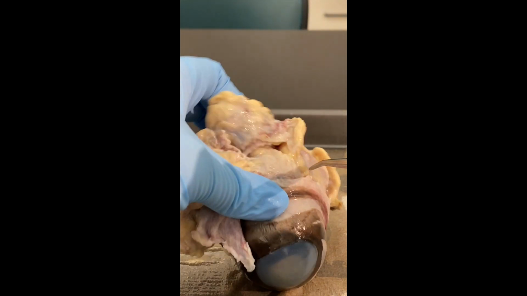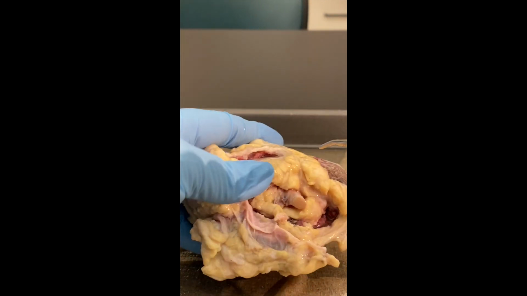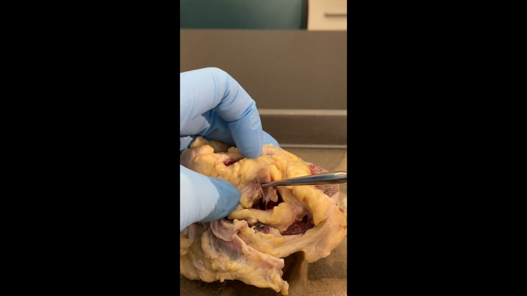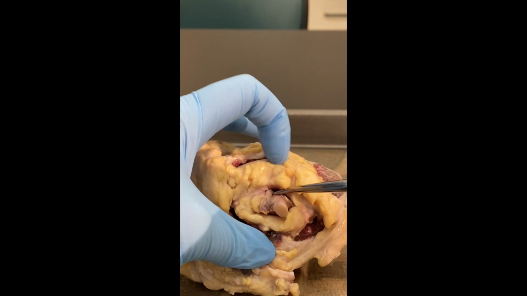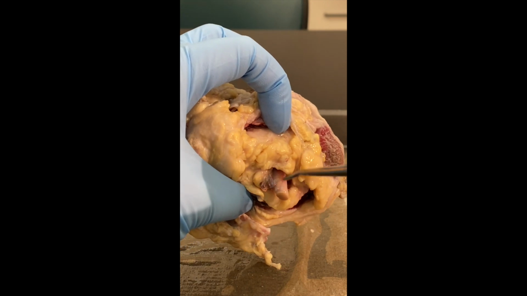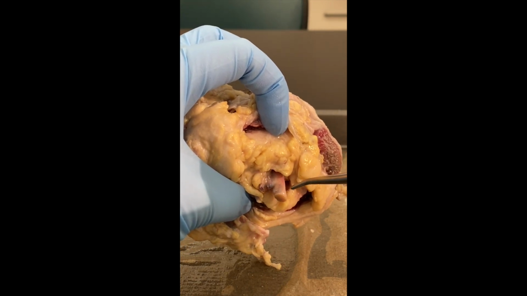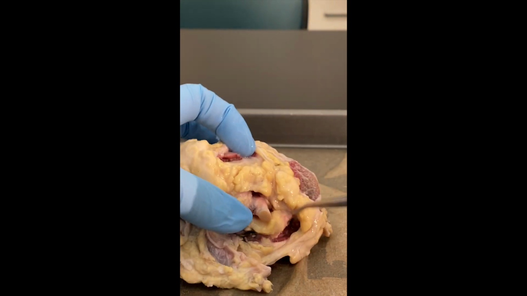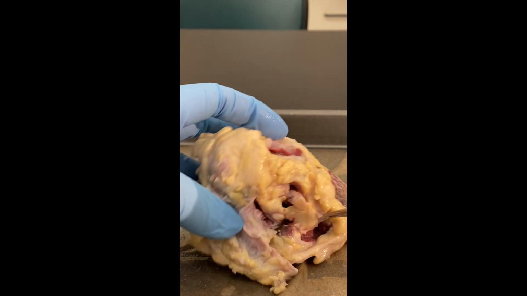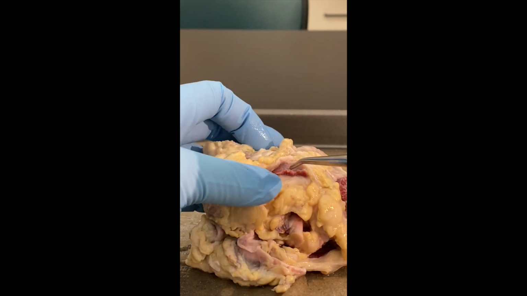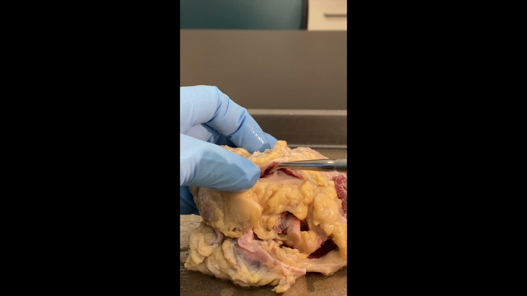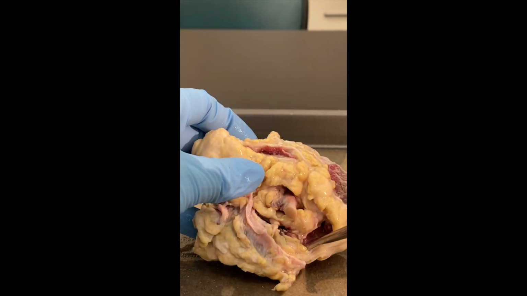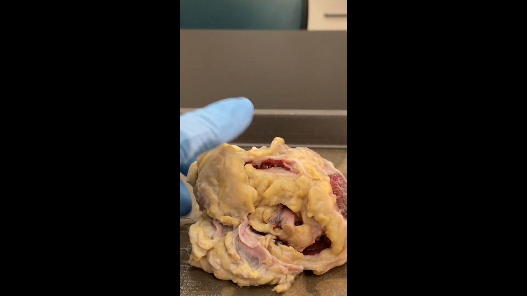Now, before we start to dissect the eyeball, we can look at the back of the eye. You've got this little stalk-looking structure here. This is the optic nerve. That's the optic nerve. And then you have all of these reddish brown areas, kind of looks like a piece of steak. Those are the extrinsic eye muscles. Those help to move the eye.